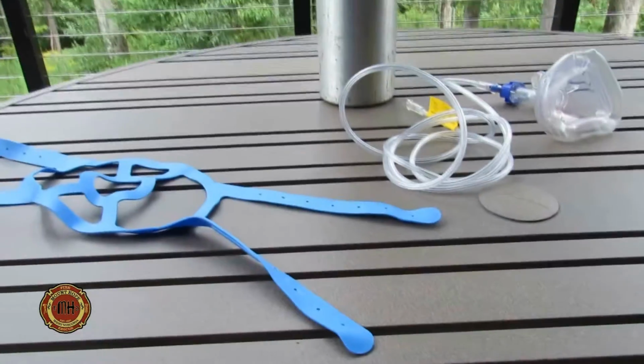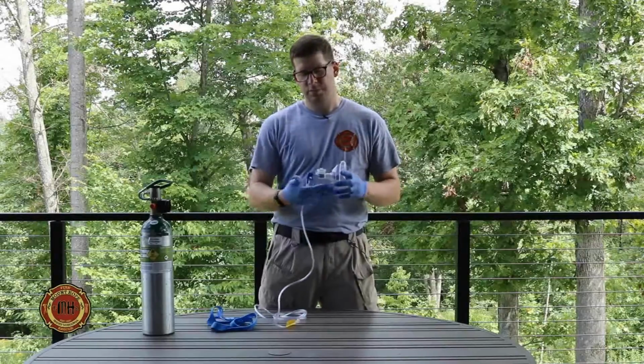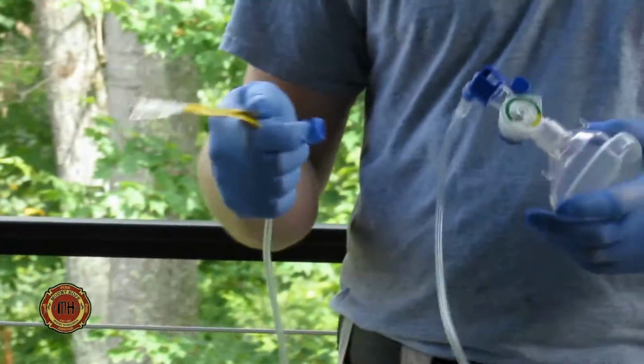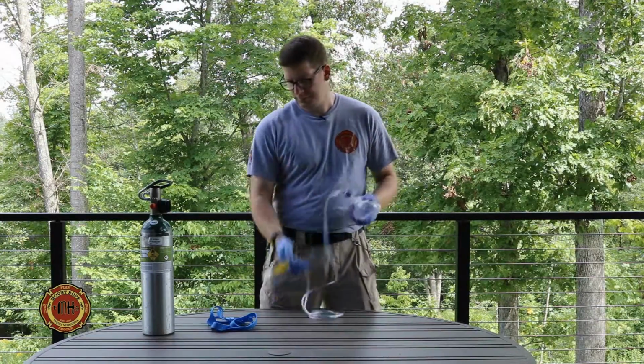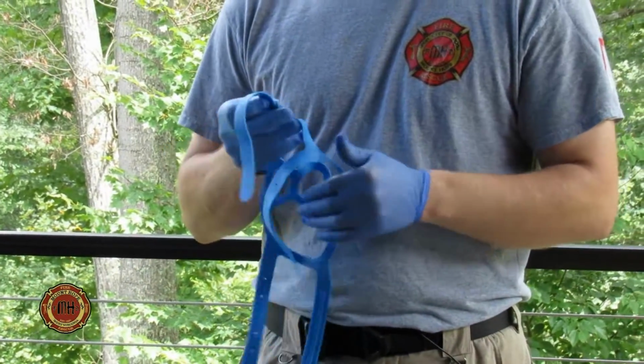Today we're going to talk about using a CPAP device. The one we have here is made by Mercury Medical. It's a disposable manometer, and the PEEP is controlled with the oxygen tank according to the chart that's on the hose. The other device that's on the table is the head strap, if needed for your patient.